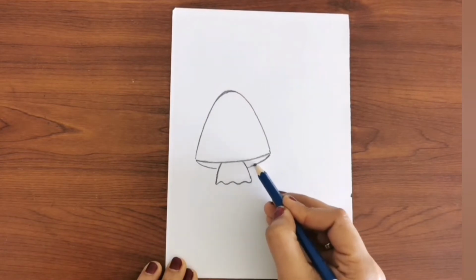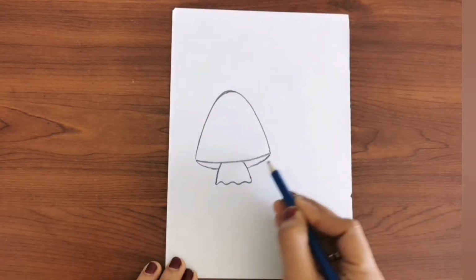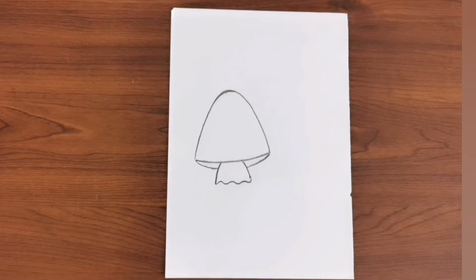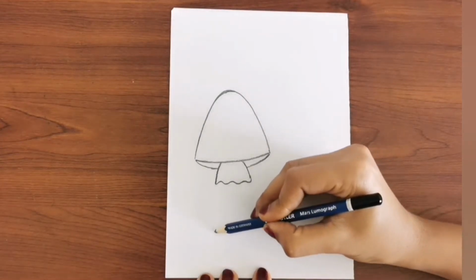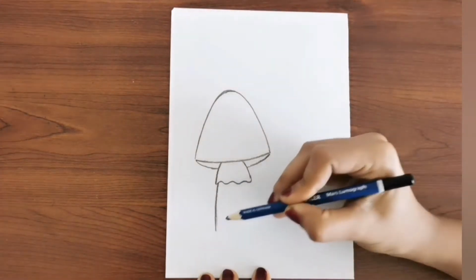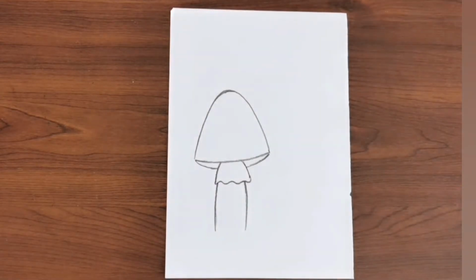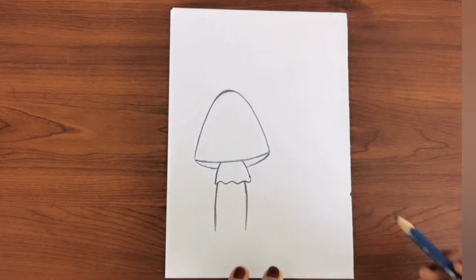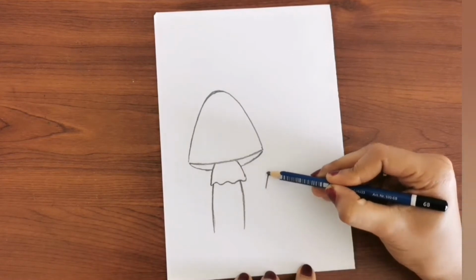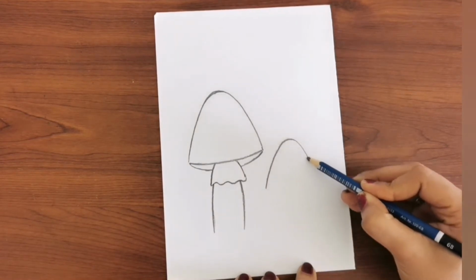I hope now you have learned all the names of the lines and you are keeping them in mind, so when you're drawing, the name pops up in your mind. So done with the stem. It's a simple drawing of a mushroom, and I'll be repeating one more, making it in a smaller size.